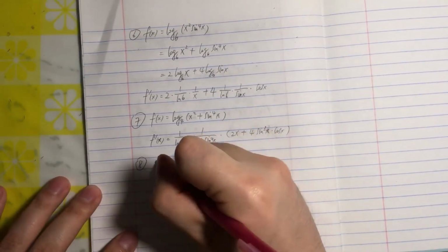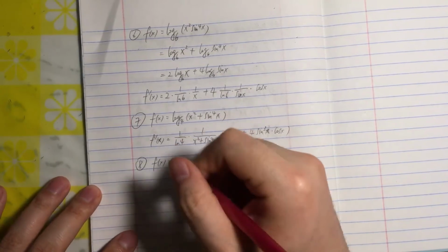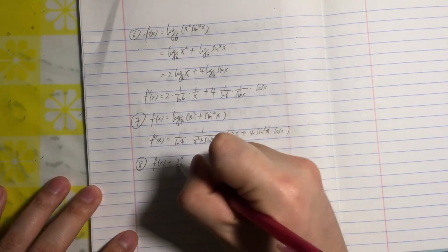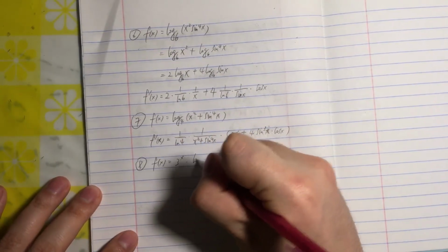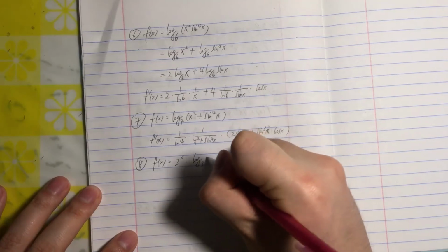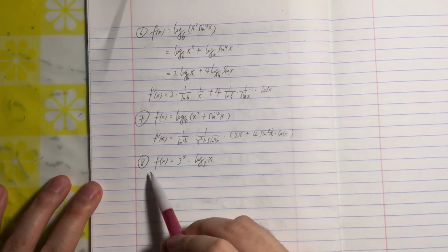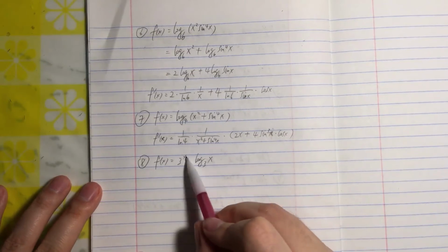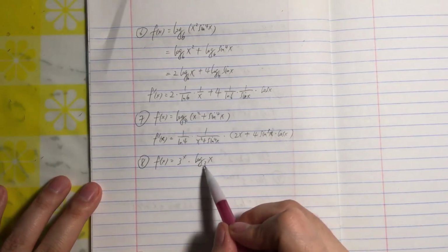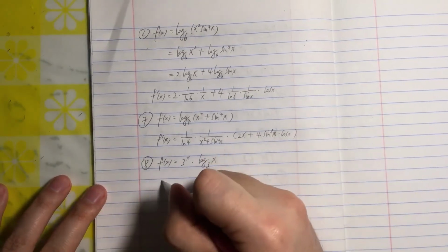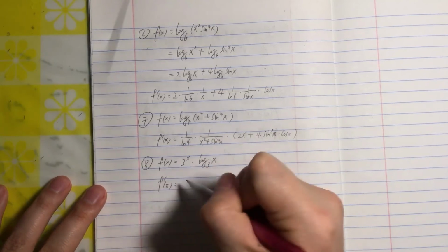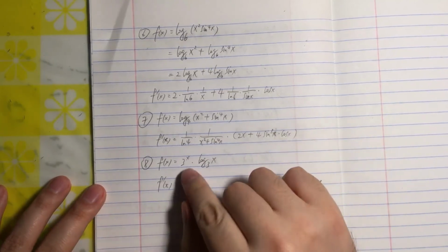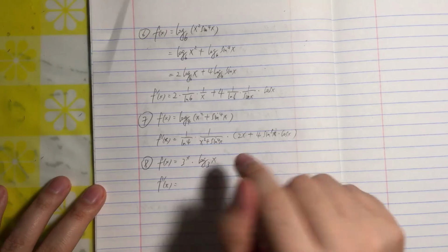Next example, f of x is 3 to the power of x times log base 3 of x. If we take the derivative here, we must apply the product rule. When there are two functions multiplied together, we need to apply the product rule.